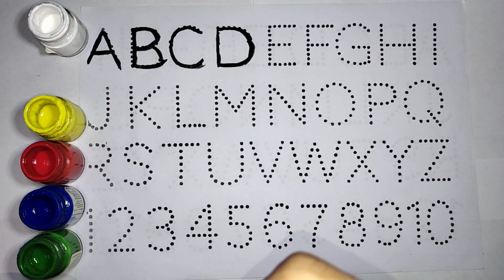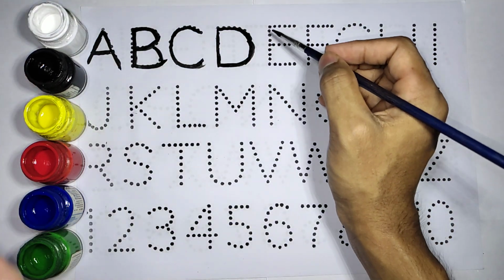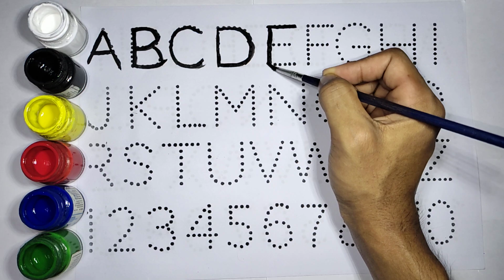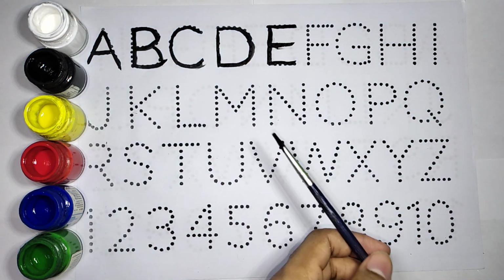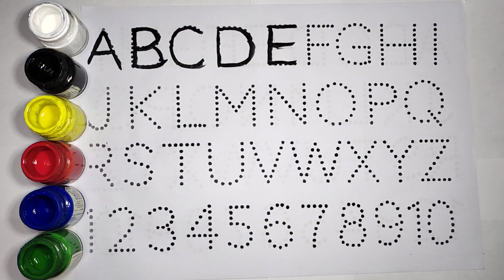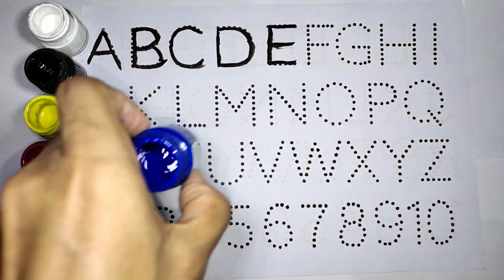Kids, now we draw E. E for egg. The next one is F. F for fish, F for fan. Now we use the color of blue. Now we use blue color.